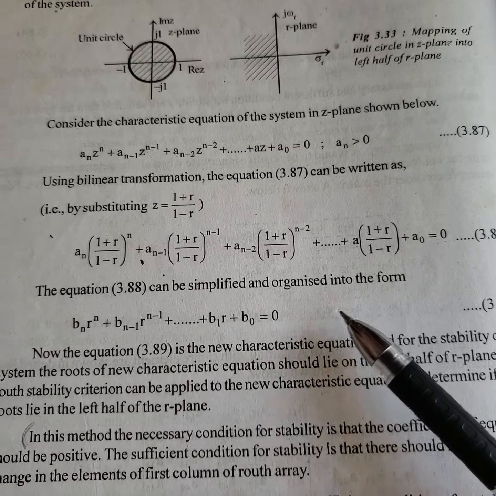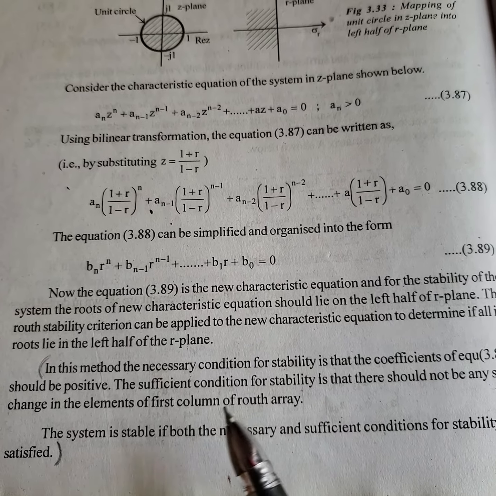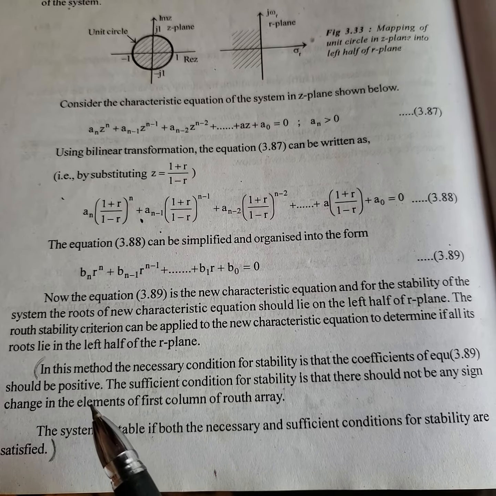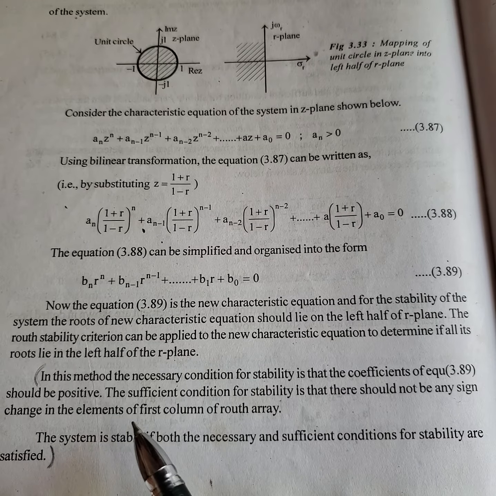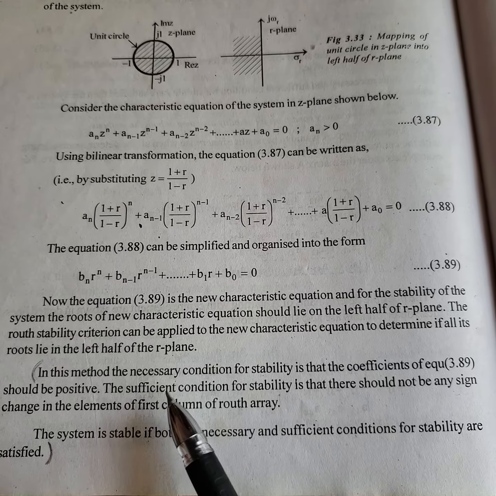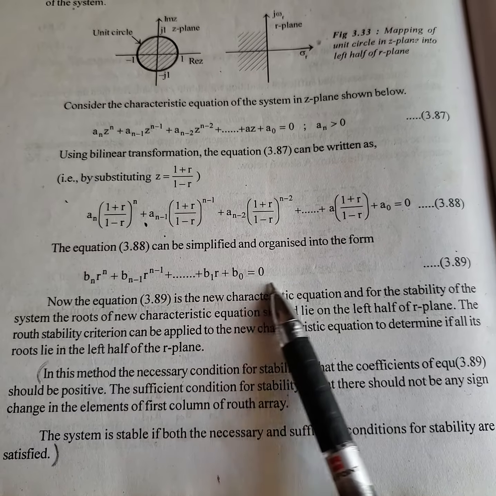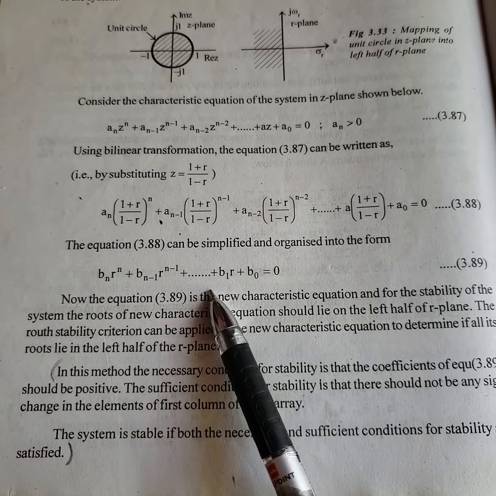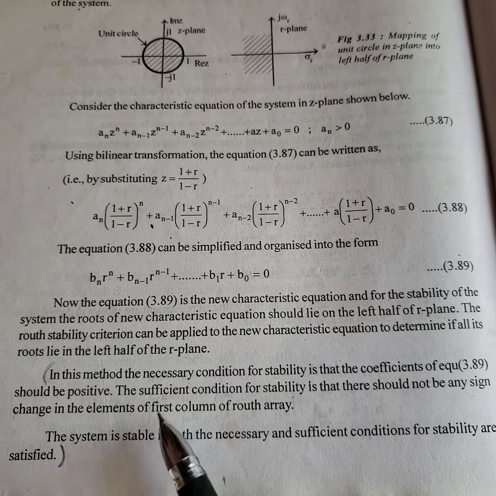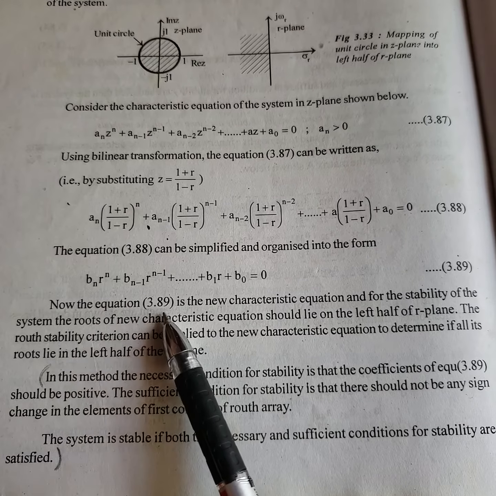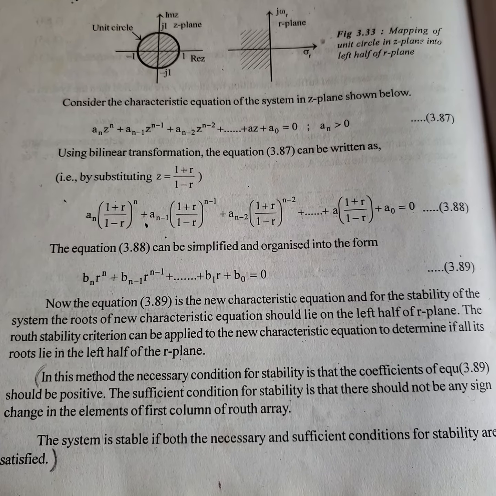So how to check whether the system is stable? A system is stable if both the necessary and sufficient conditions for stability are satisfied. So what is the necessary condition and what is the sufficient condition? In this method, the necessary condition for stability is that the coefficients of this equation 3.89 should be positive. That is the necessary condition. Sufficient condition for stability is that there should not be any sign changes in the elements of first column of root array.